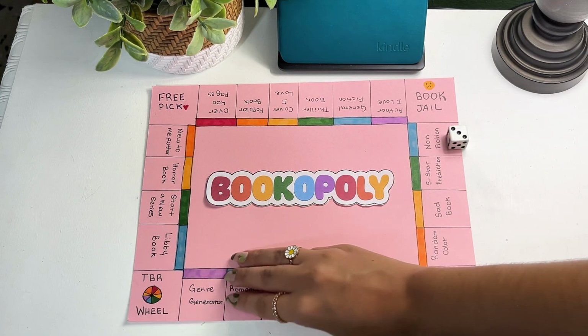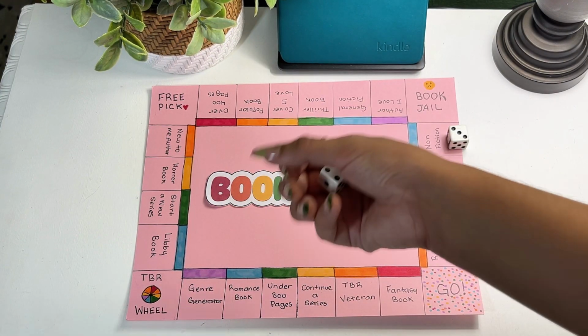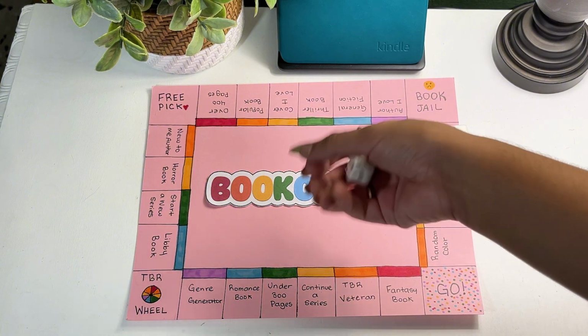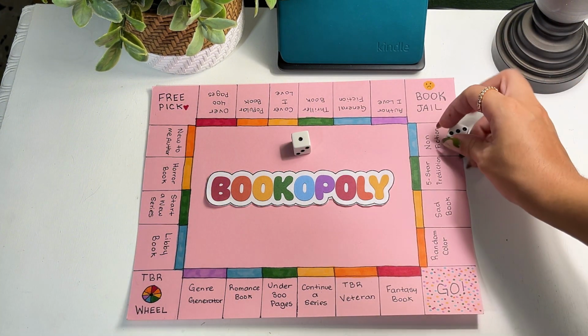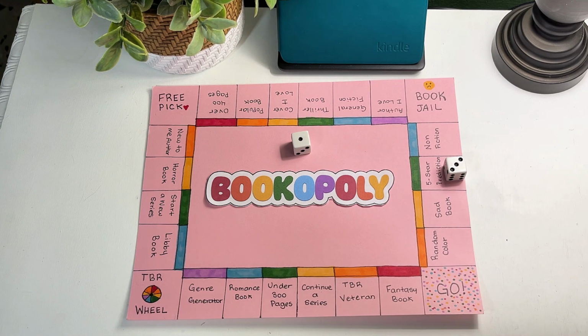All right, let's go ahead and pick our 5th book. Hopefully we get another number than 4 or 6. Okay, 1. Okay, so 5-star prediction. All right, so this is going absolutely fantastic so far. I have to look through my TBR in order to find a book that I think is going to be a 5-star, but I'm pretty sure I'm going to be able to find one pretty easily. All right, so far this is going so well.